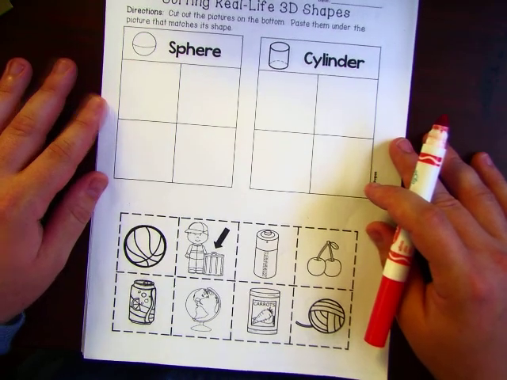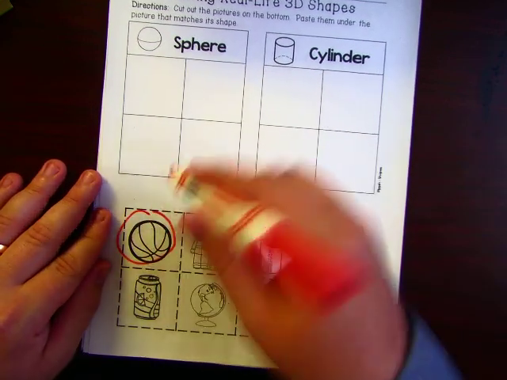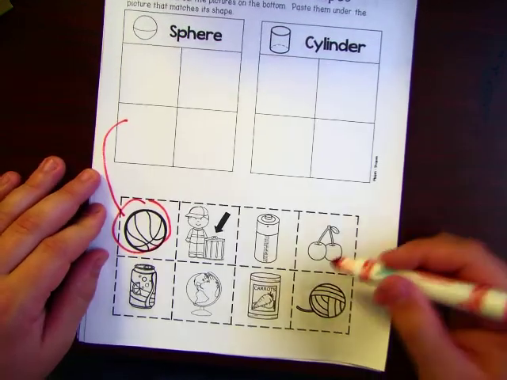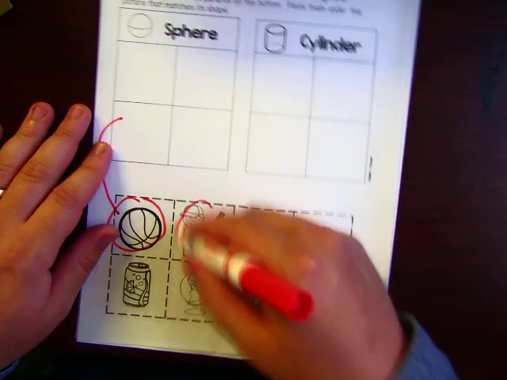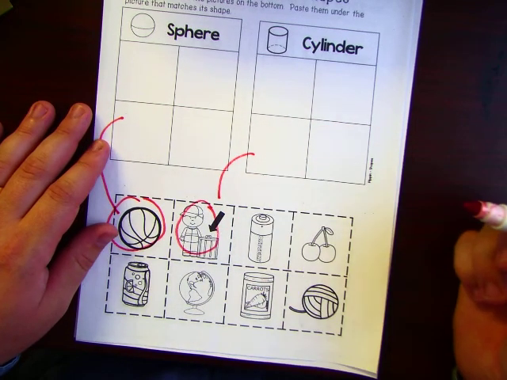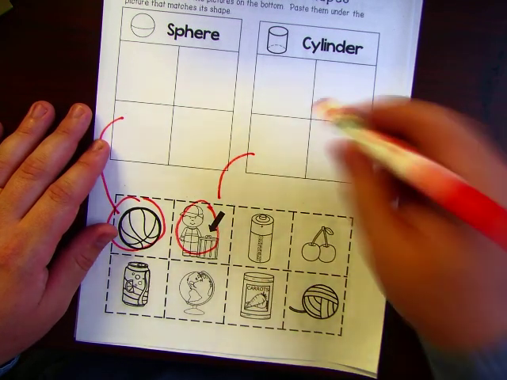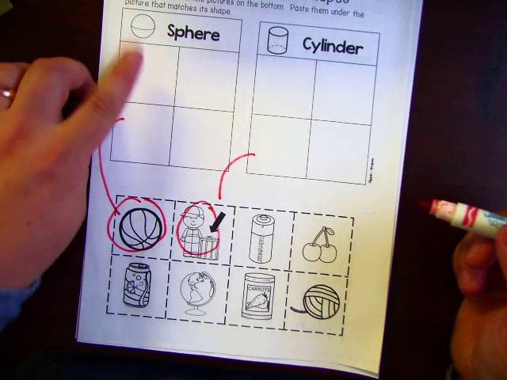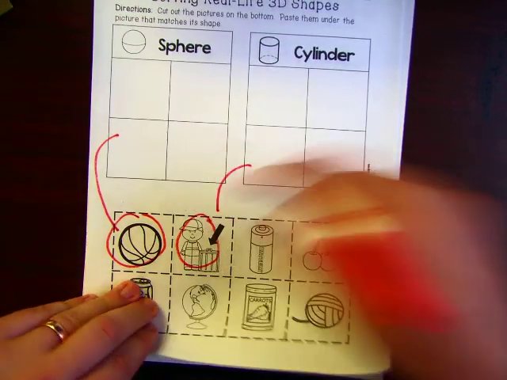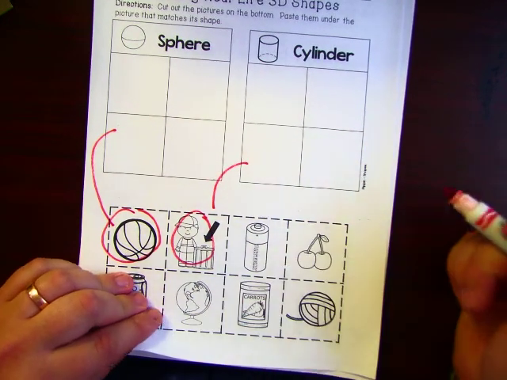All right, let's see. That's a basketball, so I would put it over here by sphere. That's a trash can. I'm going to put it over here by cylinder. So if it looks like a cylinder, you put it in this place. If it looks like a sphere, you put it over here. You can also draw lines if you need to, just like I did, if you don't have scissors. Let's go to the next one.